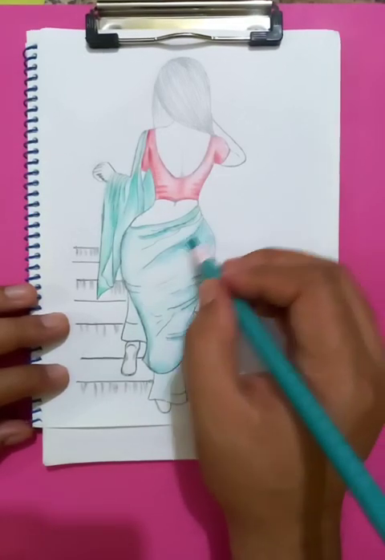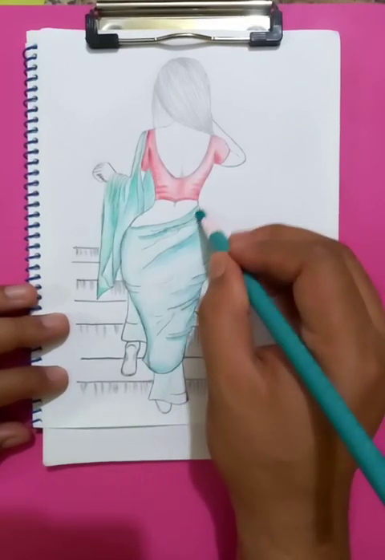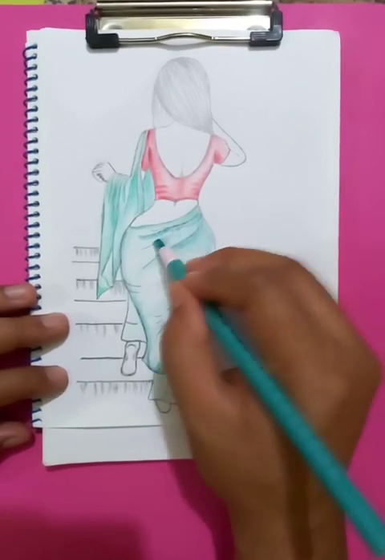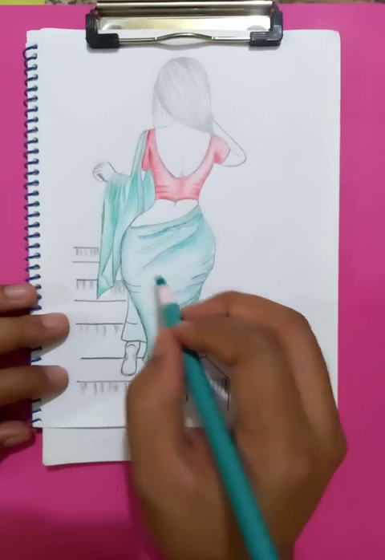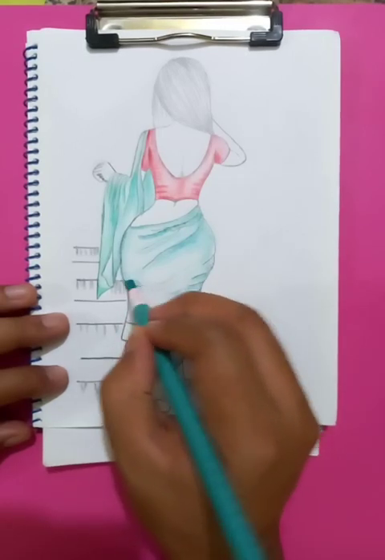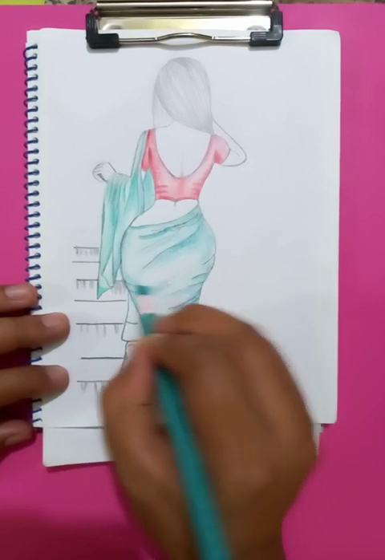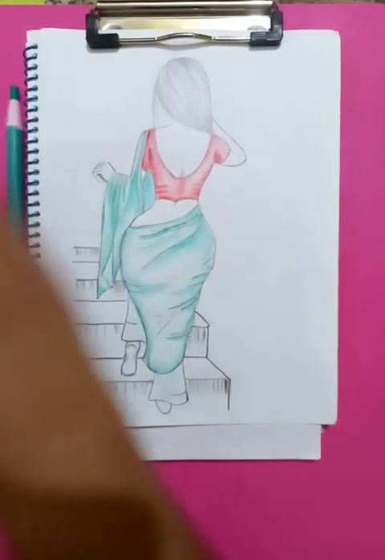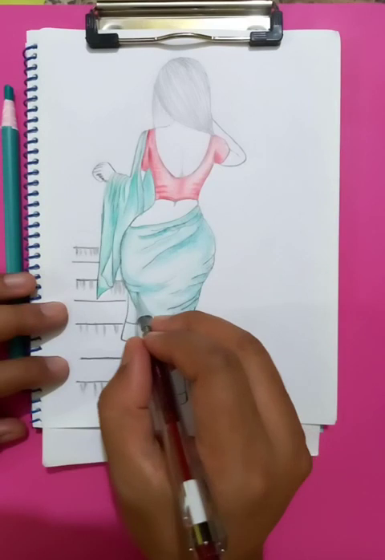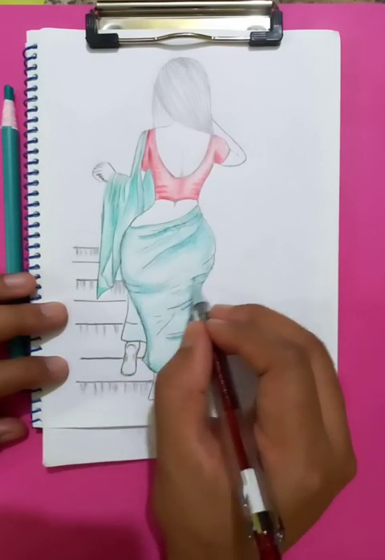Okay, and putting lots of colors for the dresses here. A little darker shade. You can see I'm going to provide at this part. Okay.